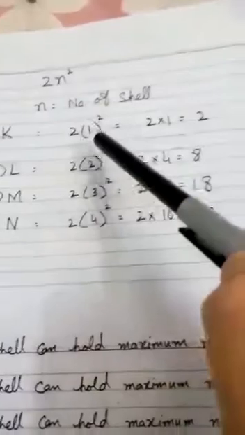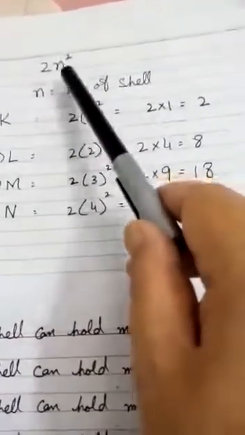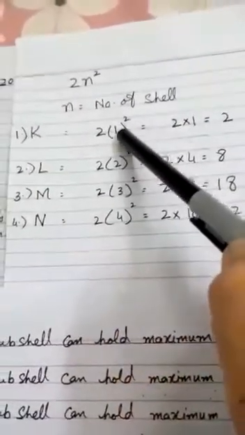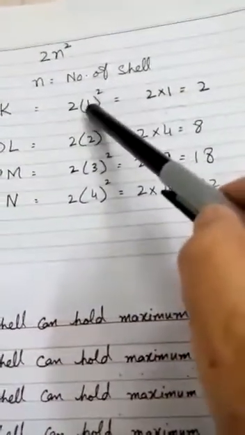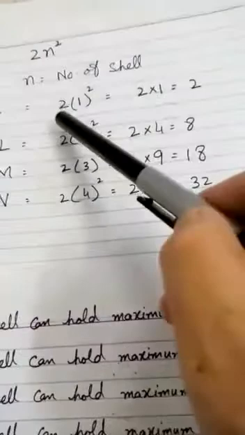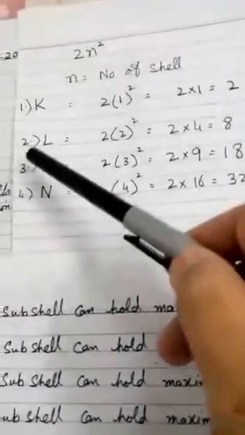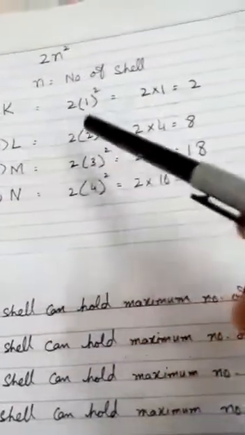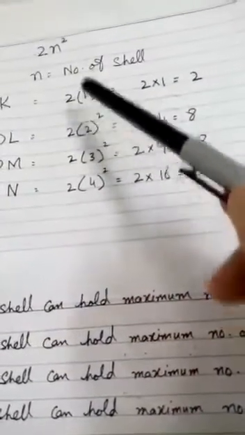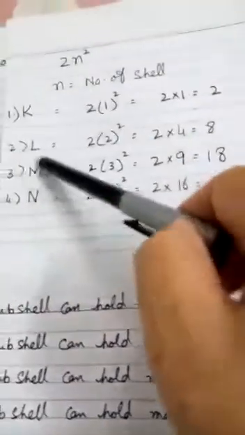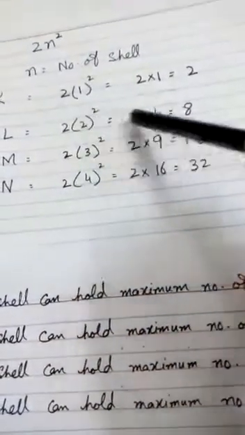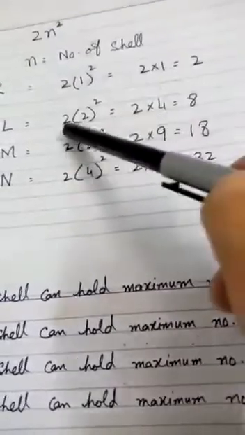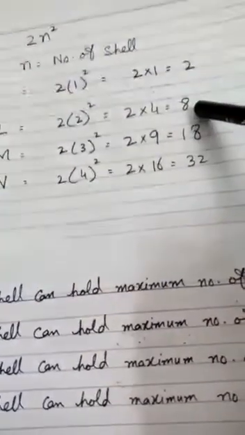So, when we put this formula, instead of n, we will put the number of first shell, K, which is 1. We will take square of 1, which is 1, multiply it with 2, then it is equal to 2, right? Then L shell, the second shell. We will put the value of 2 instead of n, take the square of 2, which is equal to 4, multiply it with 2, and then it comes out to be 8.